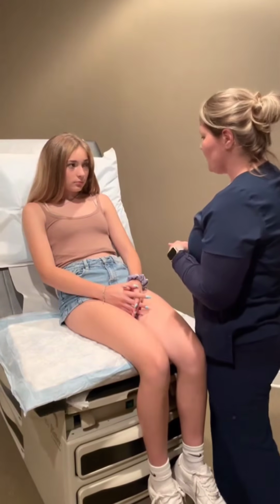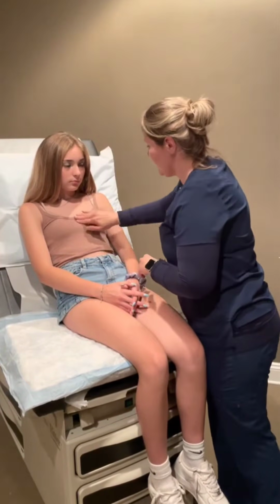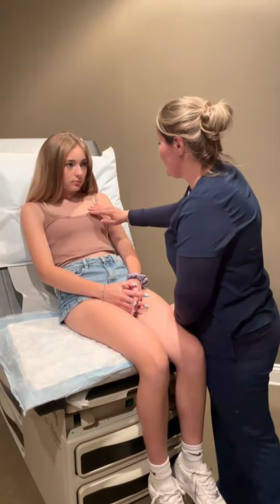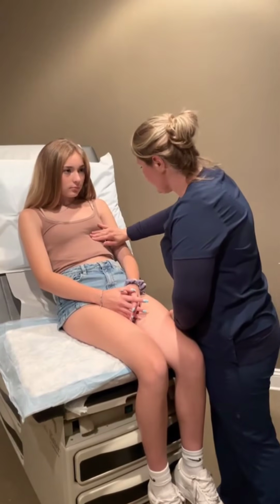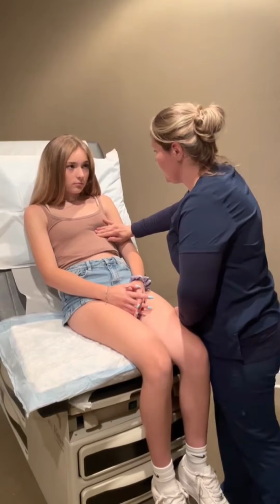Any obvious redness, swelling, everything feels normal. We're just going to palpate real quickly. I'm going to feel for the apical pulse, that's in the left fifth intercostal space in the midclavicular line, which is right here. And I can feel the apical pulse, which is a normal exam.